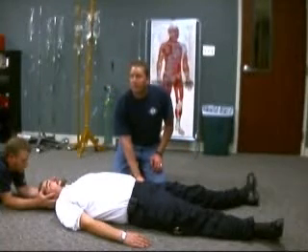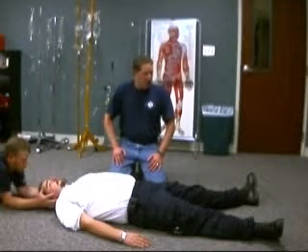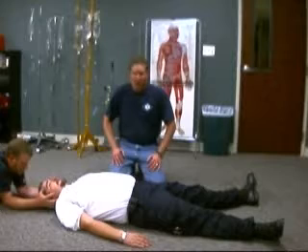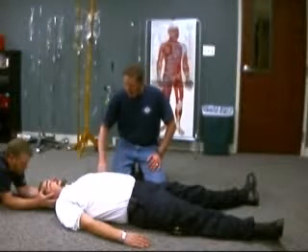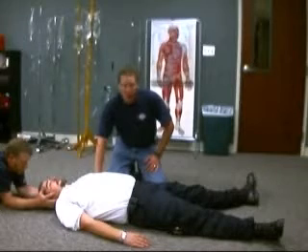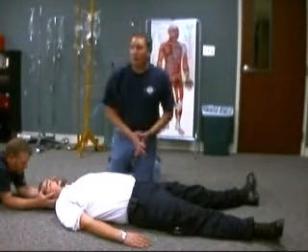What is my skin color, temperature, condition? Pale, cool, and clammy. Okay. My patient is a priority patient. He's a candidate for rapid transport. I'm going to do a rapid trauma assessment. At this time, I'm going to check a blood pressure. 80/40. Is there anyone here who can give me a sample history on this patient?